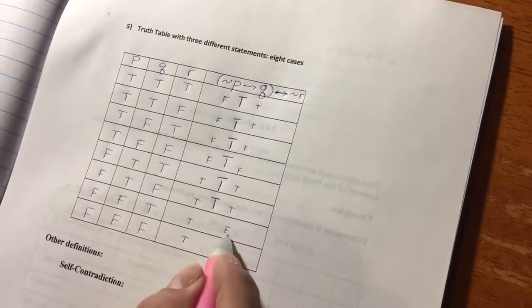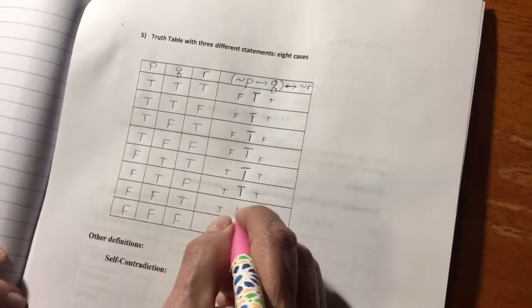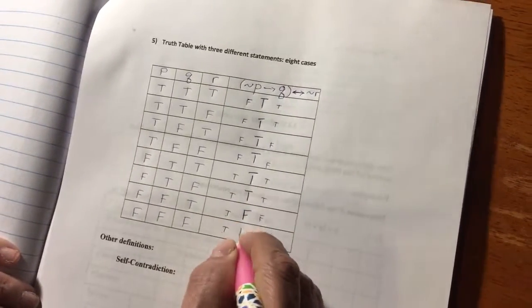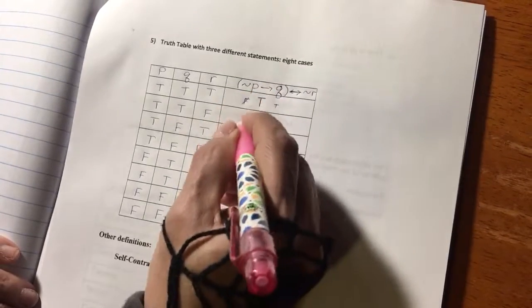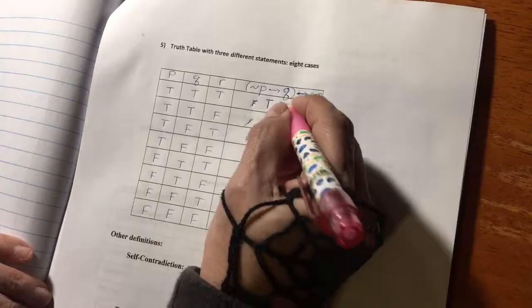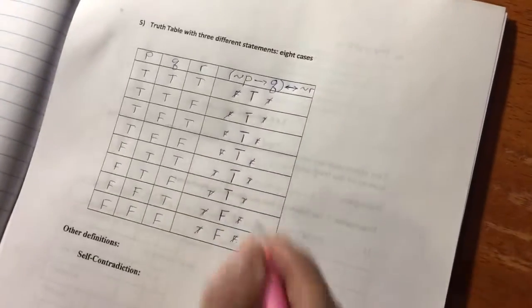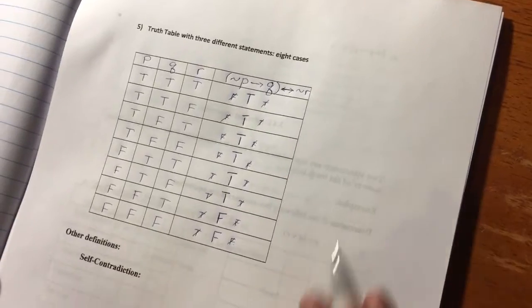Now this one is false and this one is false because they're both a broken promise. So false and false. So I'm going to scratch this out because I don't want to get confused when I go to do my final column.